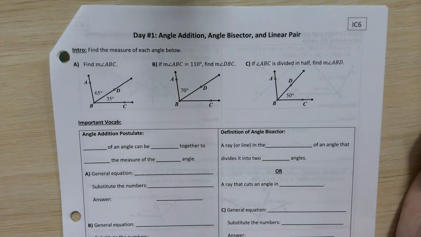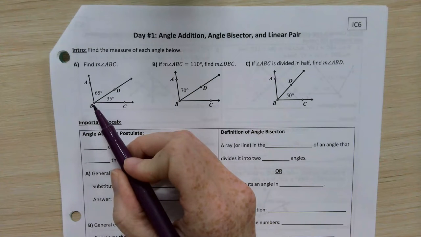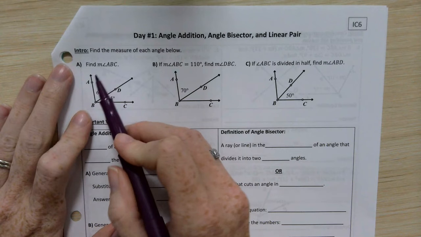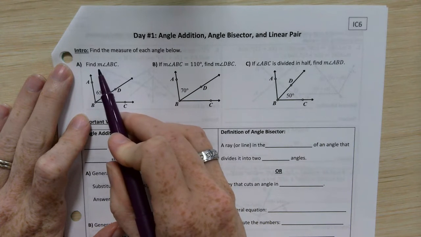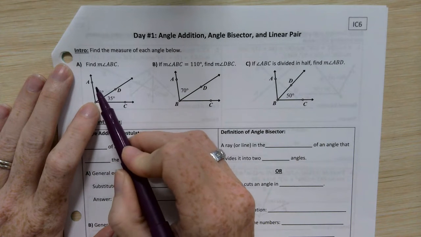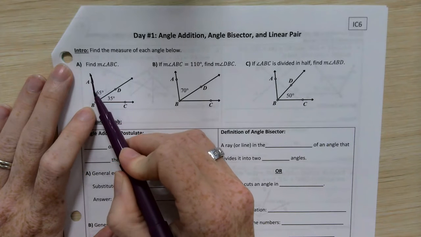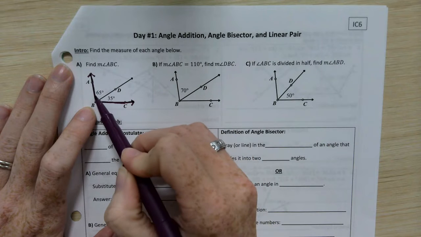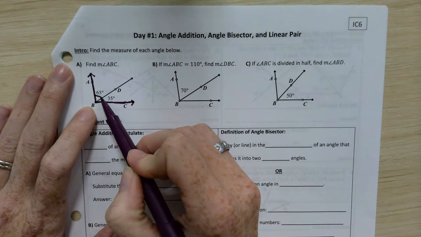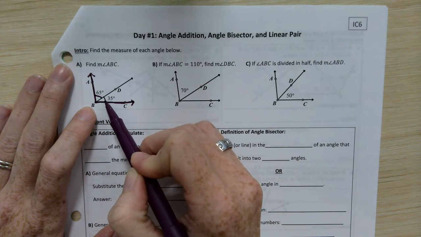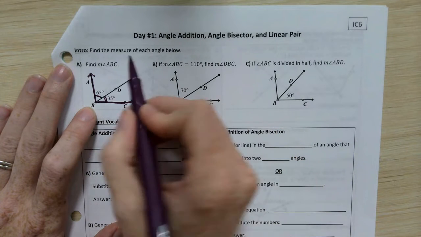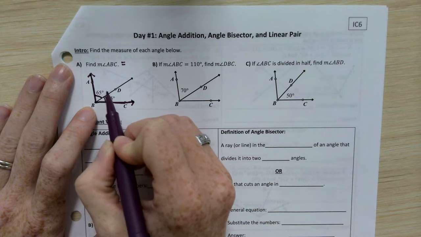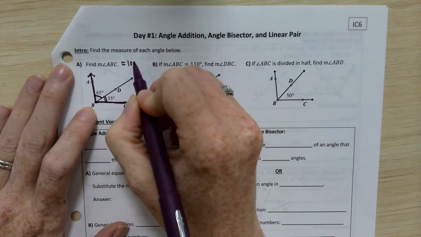As we get started, we are going to get moving by thinking about the measurements of some angles. As we look at this first picture, they are asking us to find the measure of angle ABC. That is the rotation that would take us all the way through this larger angle in the picture. So if we start traveling, that part of the angle is 65 degrees, this part of the angle is 35 degrees, so the measure of angle ABC would be 100 degrees total, all the way from one side of that angle to the other.